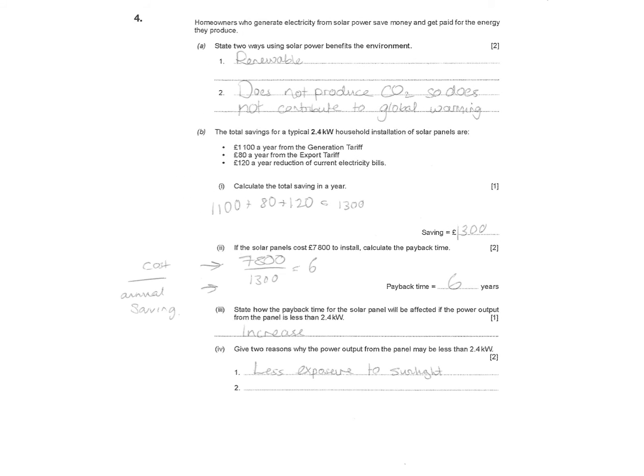For a typical 2.4 kilowatt household, or that's 2,400 watts, the installation of solar panels earns 1,100 a year from the generation tariff, 880 a year from the export tariff, and 120 a year reduction of current electricity bills. Okay, so that's the money that you make having solar panels. Add it all together, and that's how much you save every year.